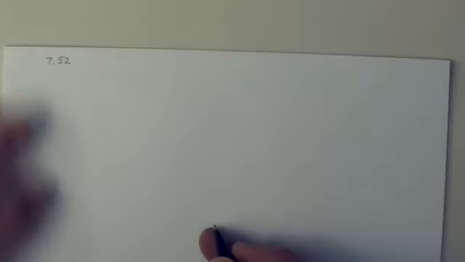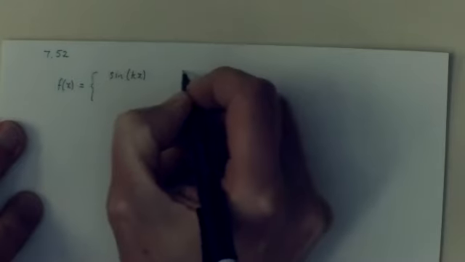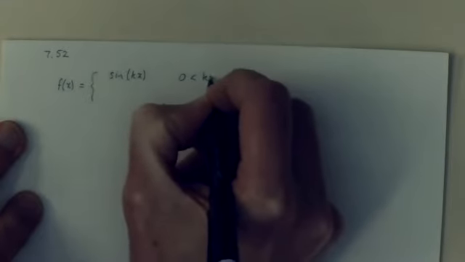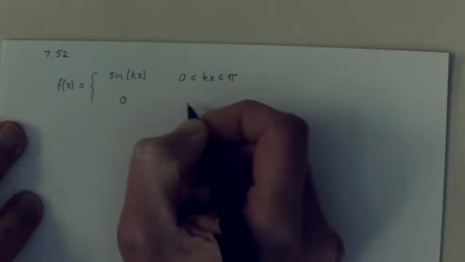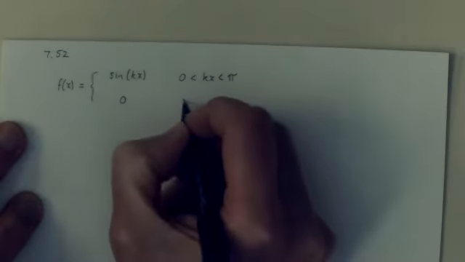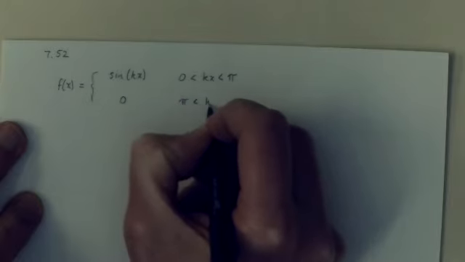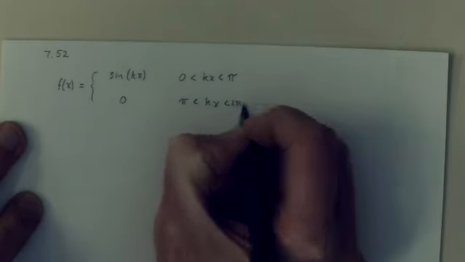Let's do 752. So it says that the function we're trying to get the Fourier transform of is defined by sine of kx for x between, well, kx between 0 and pi, and 0 from pi up to 2 pi.